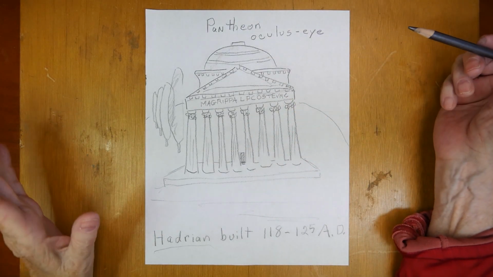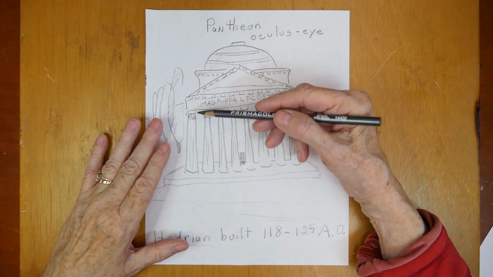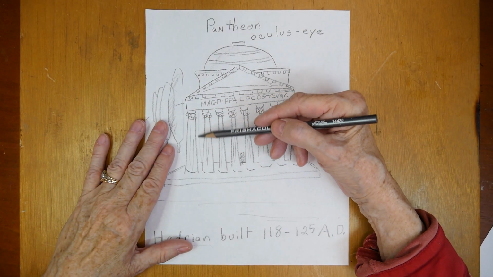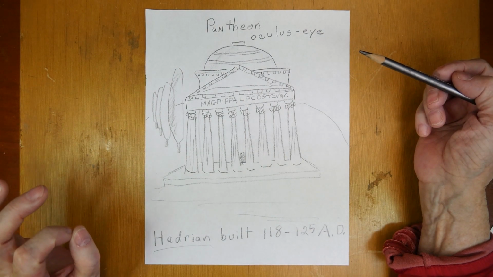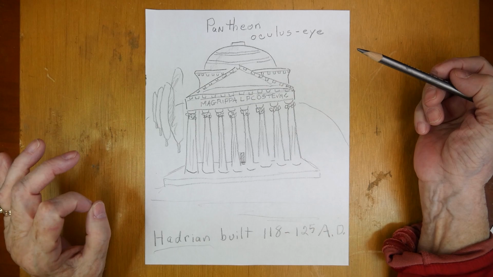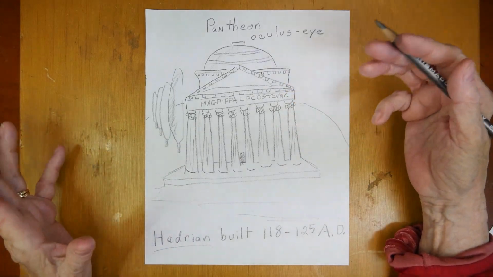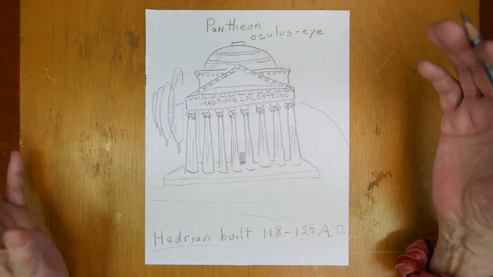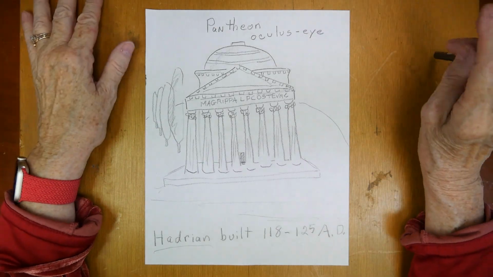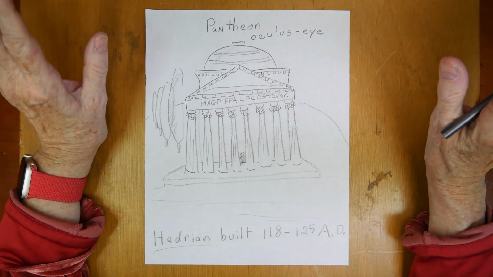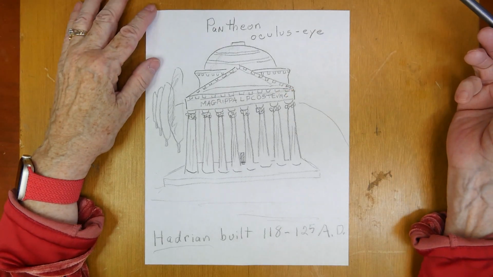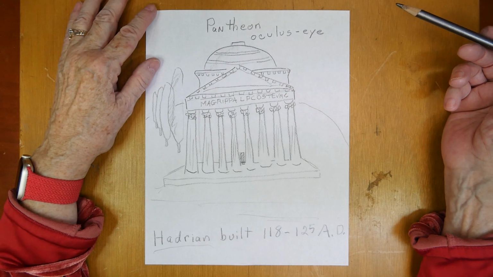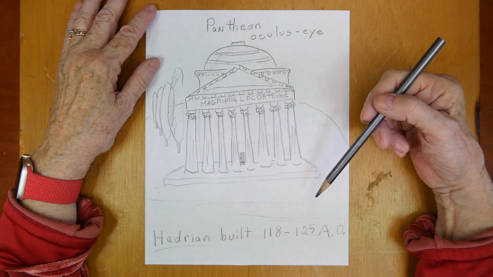It's now a Christian church. There are niches, or little carvings in the sides of it inside, that had gods and goddesses. Now they have saints, pictures or sculptures of Christ and Mary and religious symbols of Christianity. But it's still in use, and it's in use every day. So that is your Pantheon.